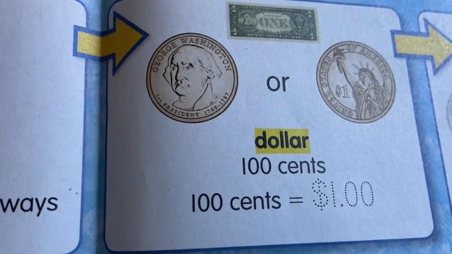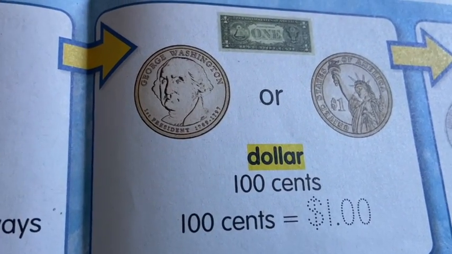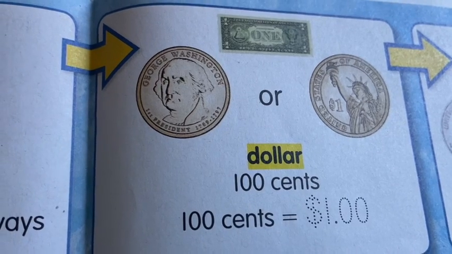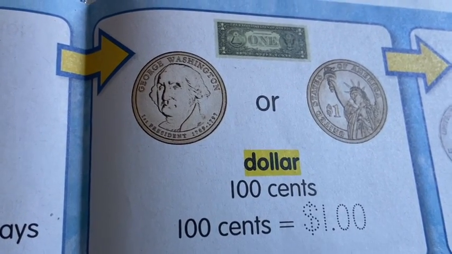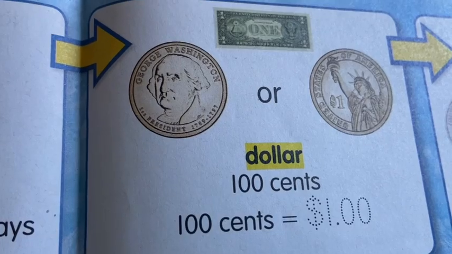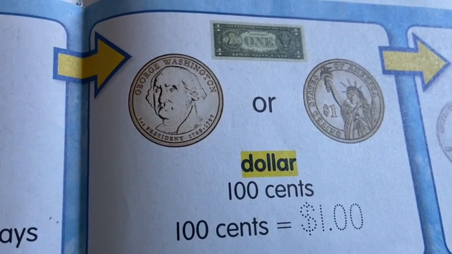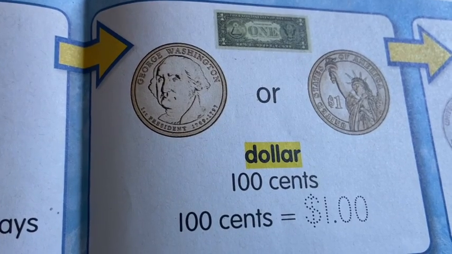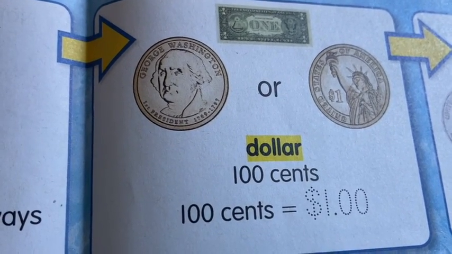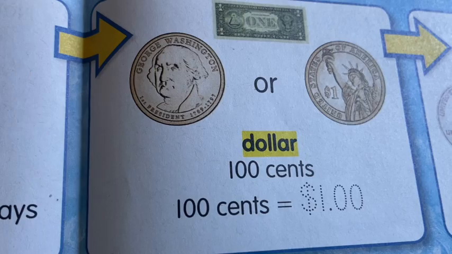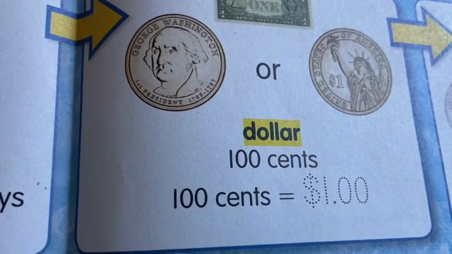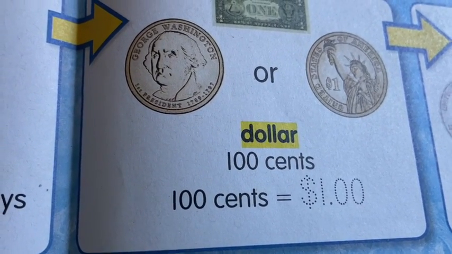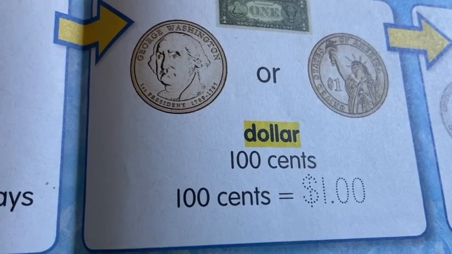This is what a dollar coin looks like, the front and back. And if you look at the back of the coin, it says $1 on it. So you can use either the paper dollar bill, or you can use a dollar coin for a dollar. And a dollar equals 100 cents, which is a dollar sign with a 1, a period, and 2 zeros.